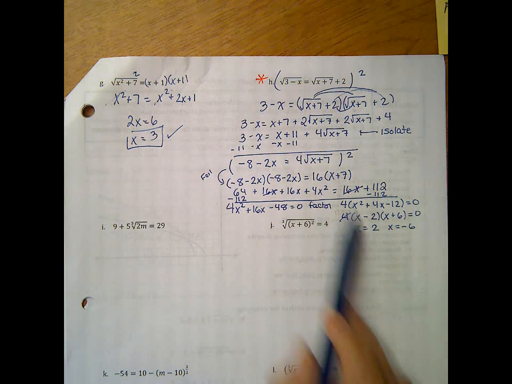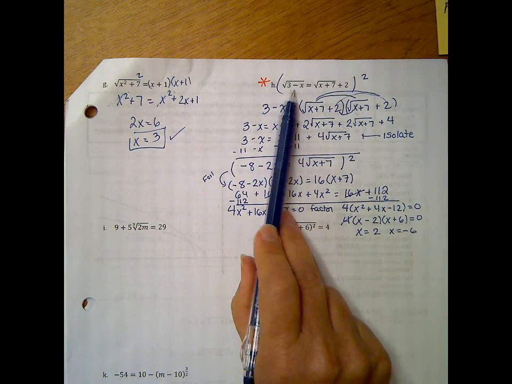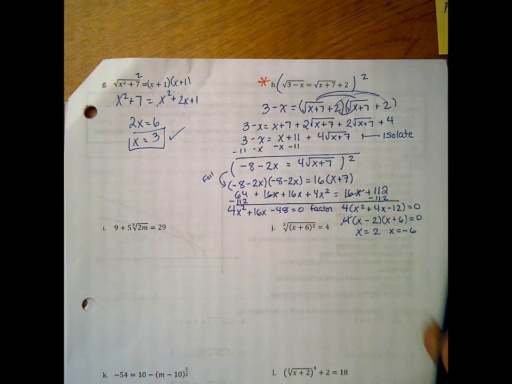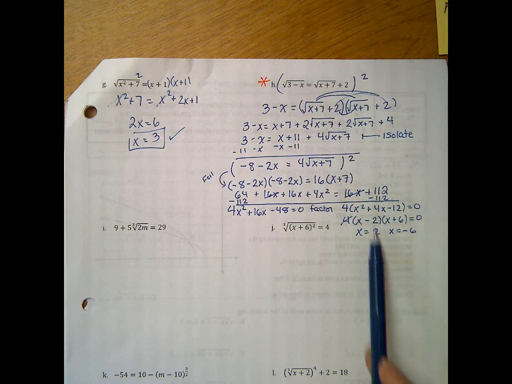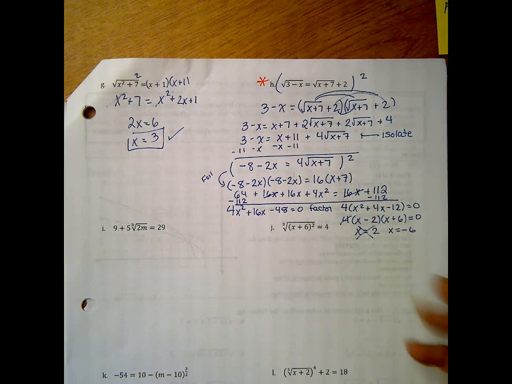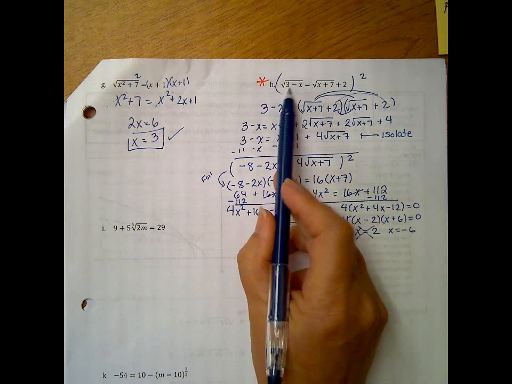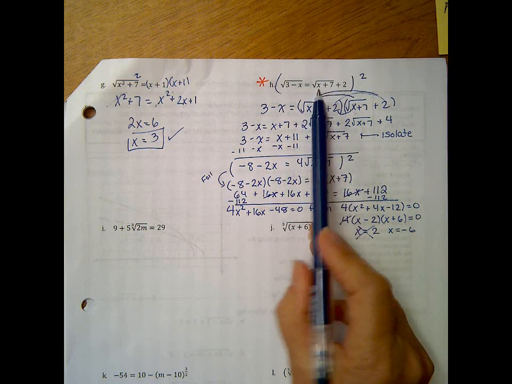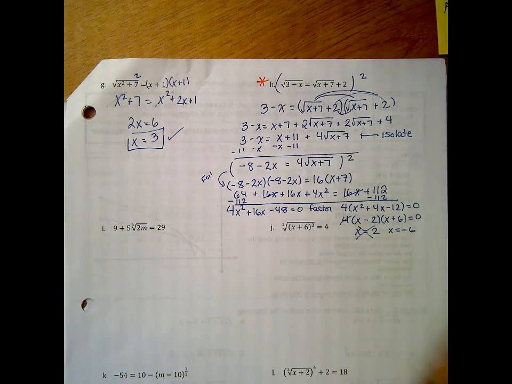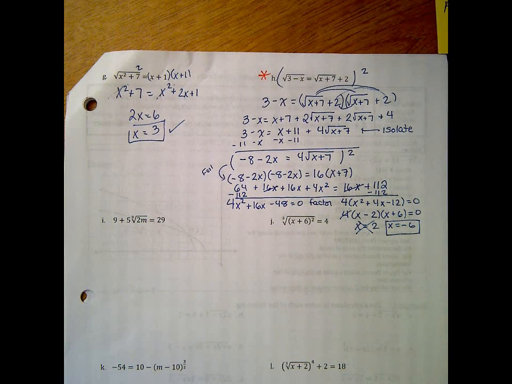So if I plug them both in, and make sure you plug them both in, 2 will work. I'll get square root of 1, which is 1. And on this side, I'm sorry, 2 does not work. I do not get 1 on the right side. So 2 is extraneous. If I plug in the negative 6, I get square root of 9 is 3. And on this side, I get square root of 1 is 1 plus 2 is also 3. But really take your time to check those. So there's only one answer on that crazy long problem.